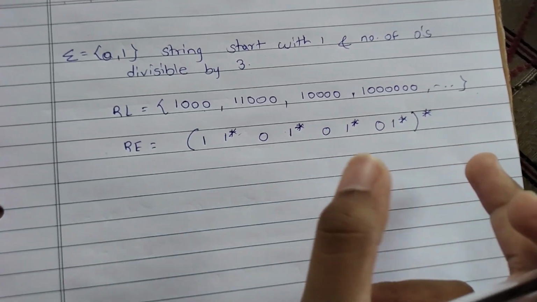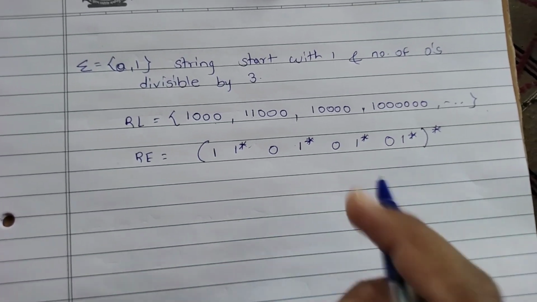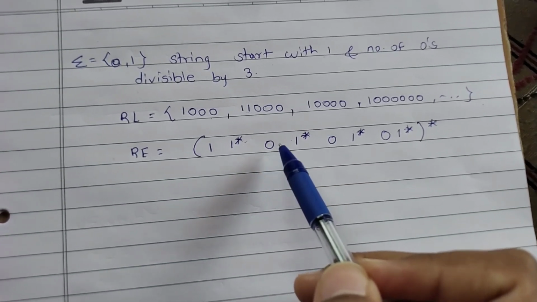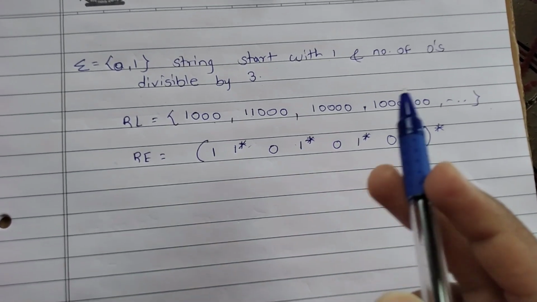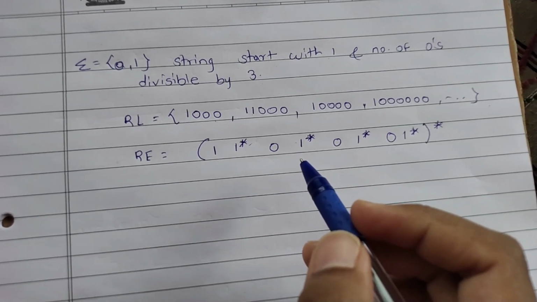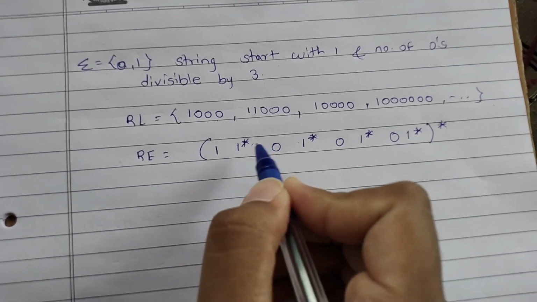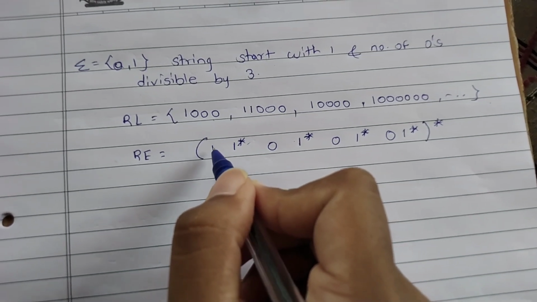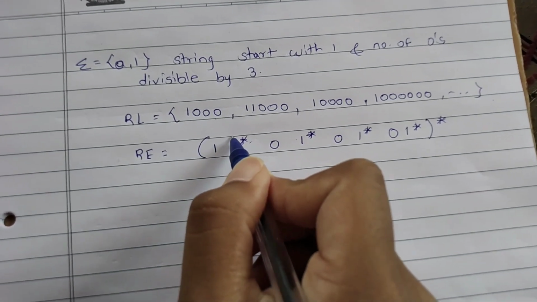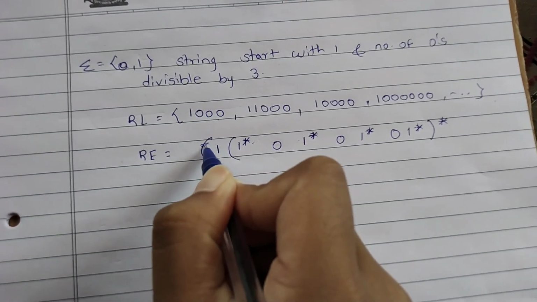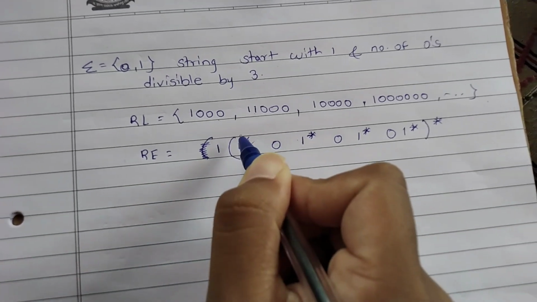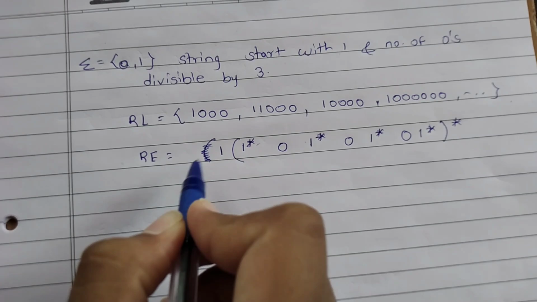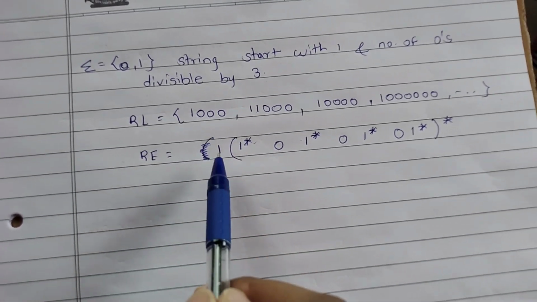So this is the regular expression. Let's check whether this is possible in this string or not. This string is repeated again and again, so this is the regular expression and this gives the same.